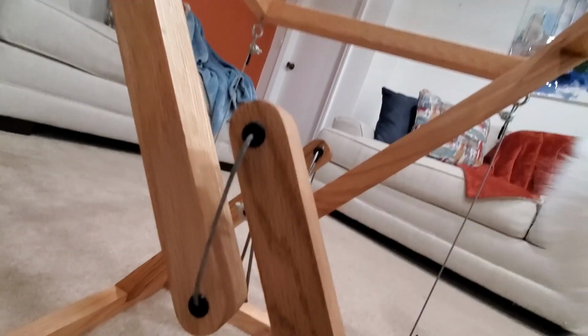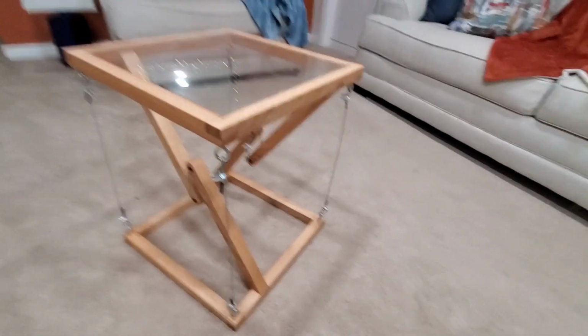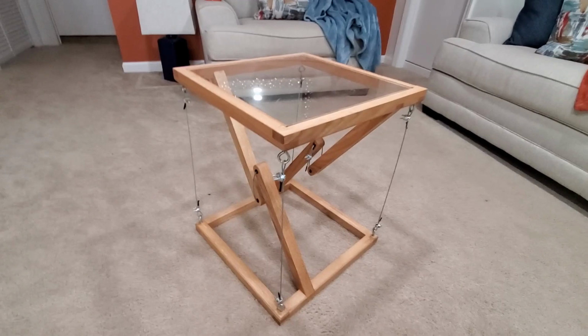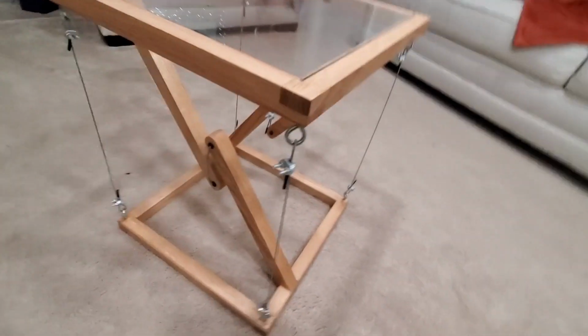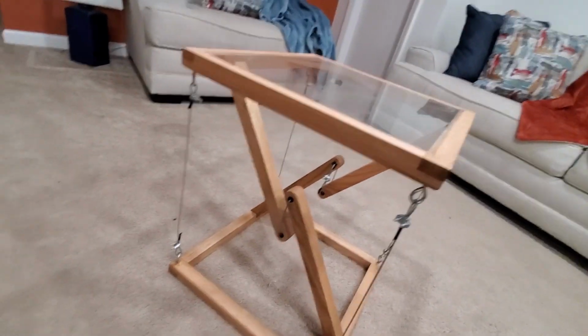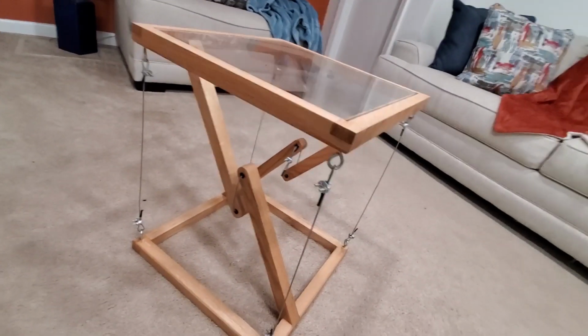Now, this can always be retensioned if it requires retensioning. And for the finish, I used tung oil. I believe I used 3 coats of that tung oil on it, just one right after another.